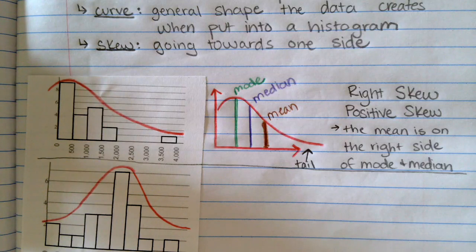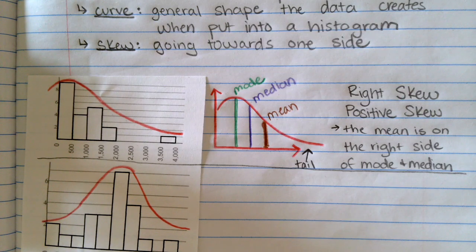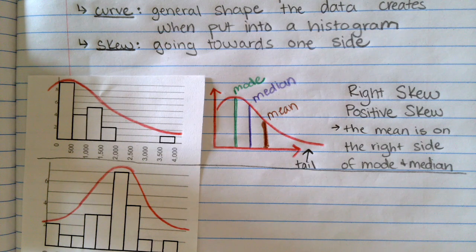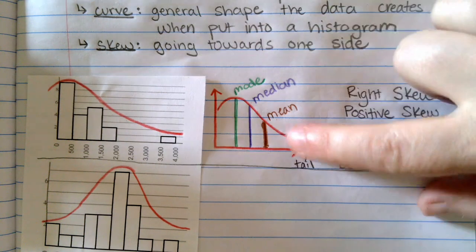All right, next one, we have this one. So we're going to draw a little graph here. Okay, this time the hump comes in the middle. So it starts off as a tail. It goes up, humps, comes back down.